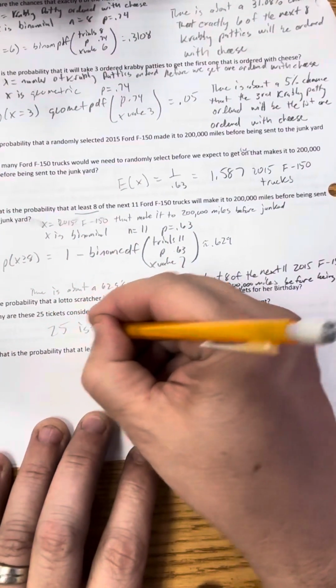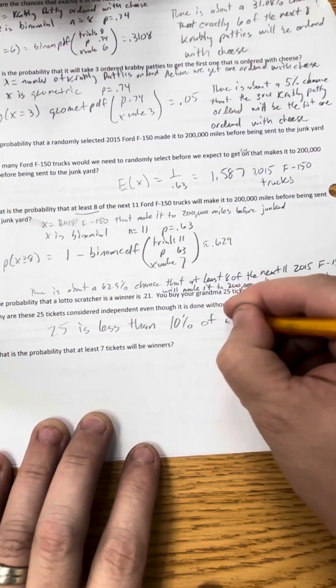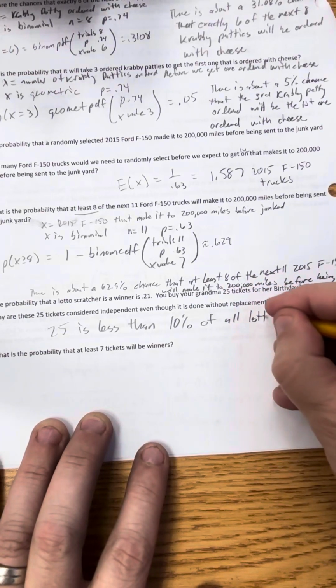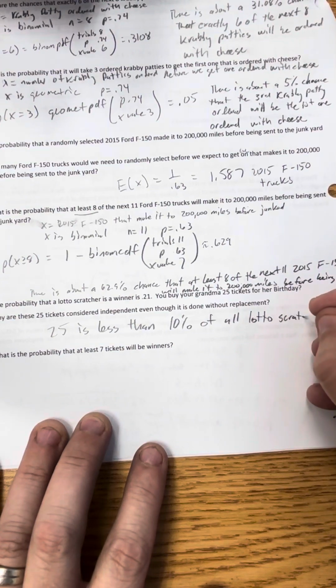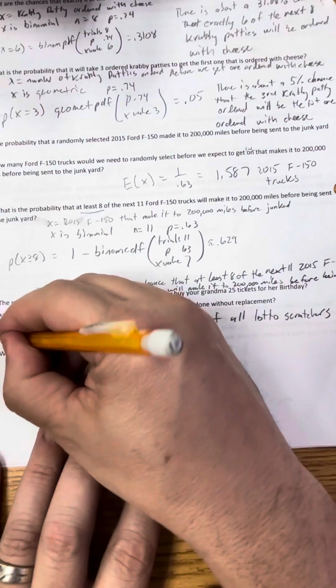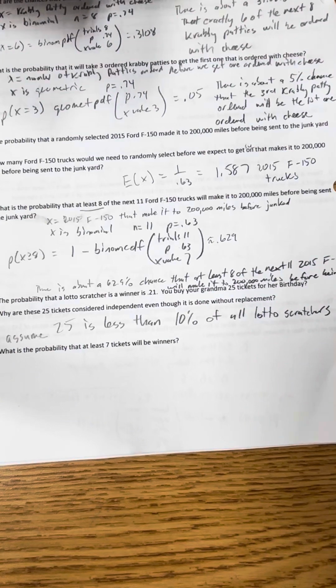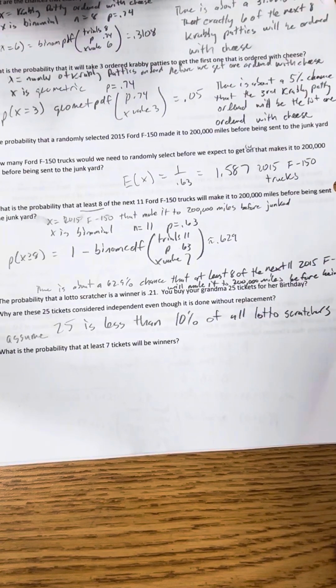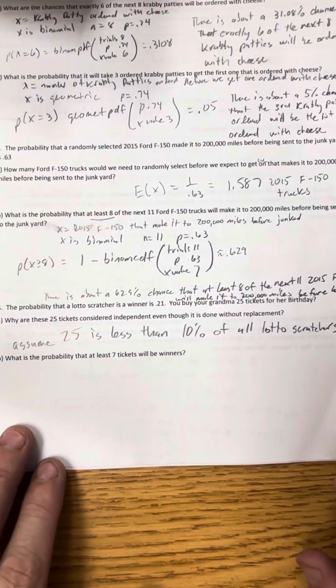Because 25 is less than 10% of all of the lotto scratchers. Now, they never said that, so what we're actually going to do is assume it. I think that is a very safe assumption. That would only be 250 of those lottery tickets. The lotto for every state, even the small states, they're going to make hundreds of thousands of tickets. So 25 is a good sample size, easily less than 10%.